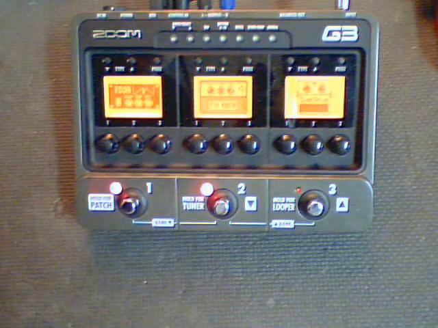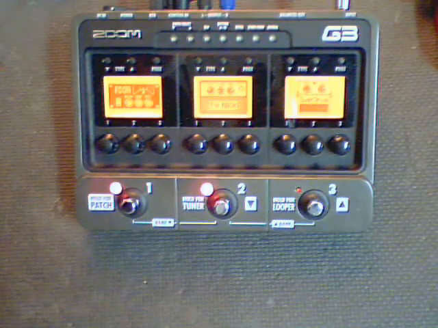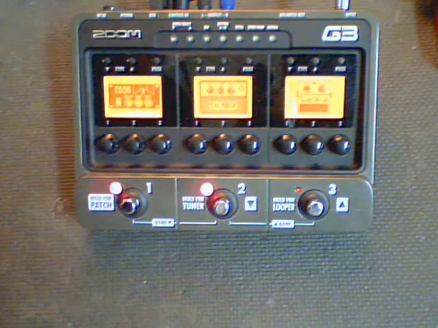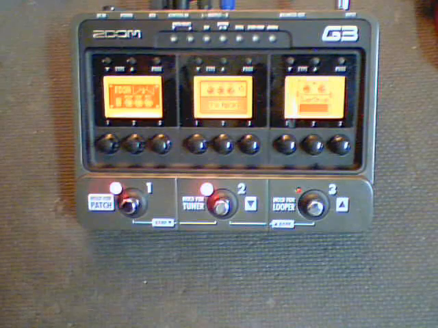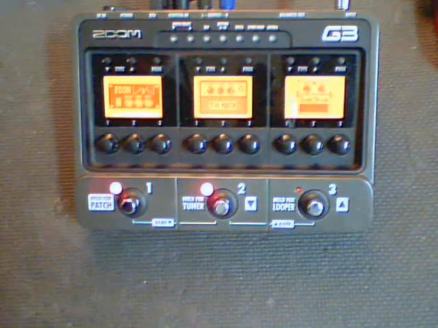What I'll show you here is how you switch patches on the G3, which is fairly intuitive. Then I'll show you an alternative method that I came up with that I think most guitarists will find pretty useful. So let's start off with what we have by default with the box.